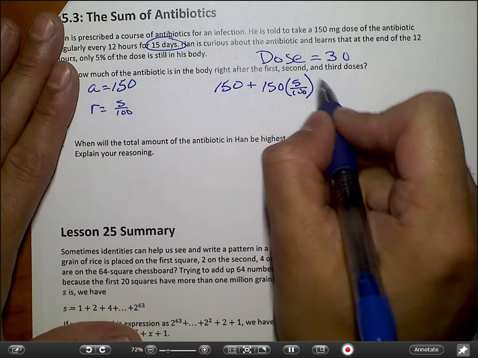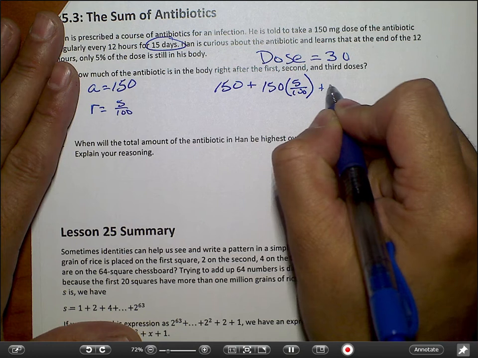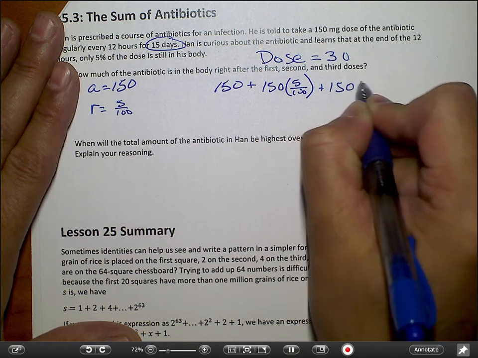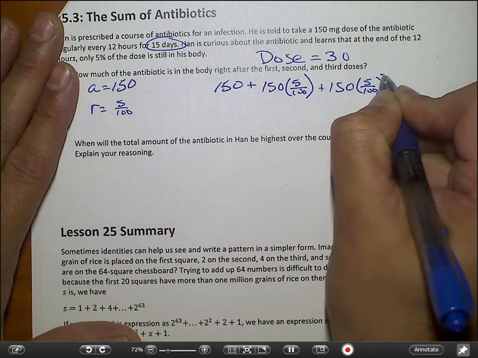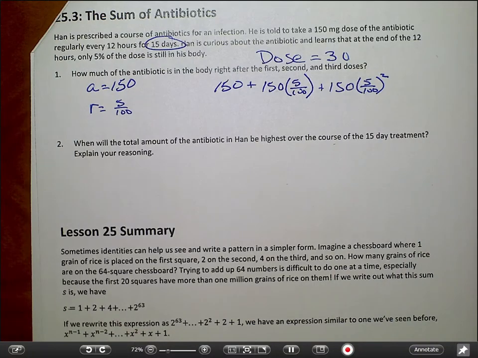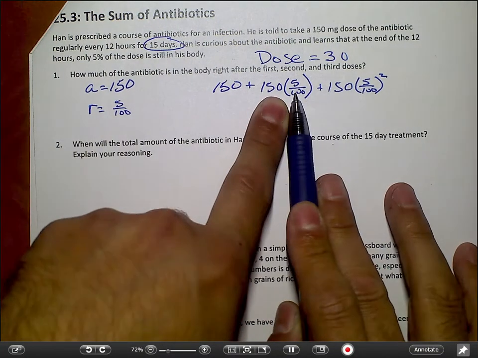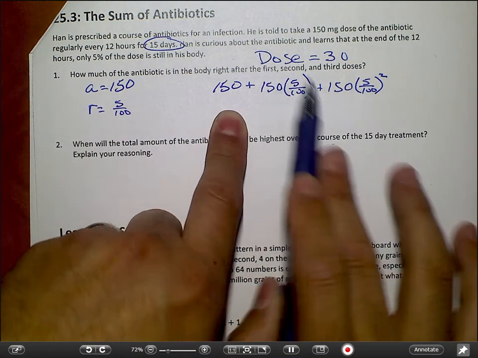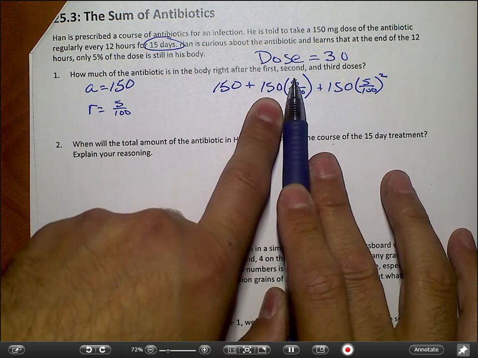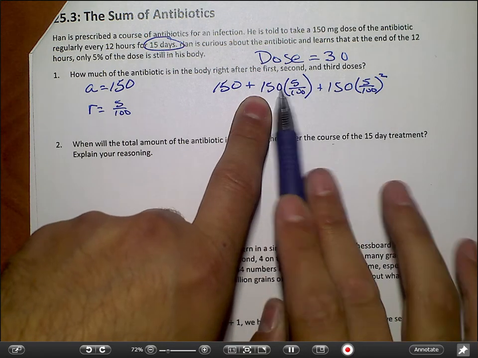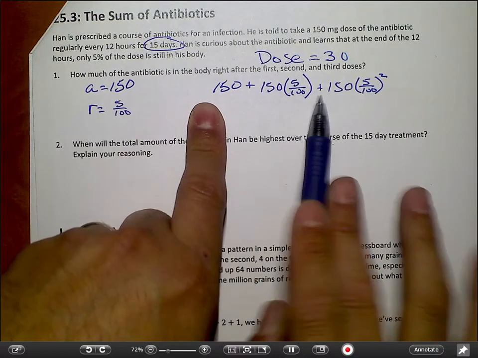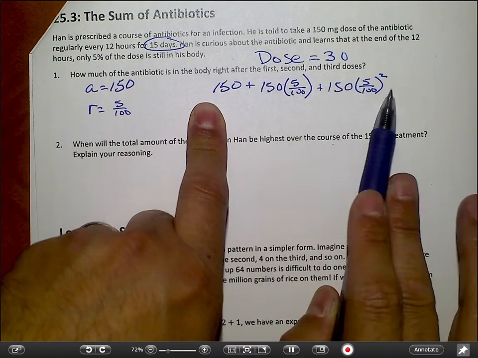So the next one's going to be 150 times 5 over 100 squared, because I did it once right here. I had this previous value, which is still part of my first value that I took in.